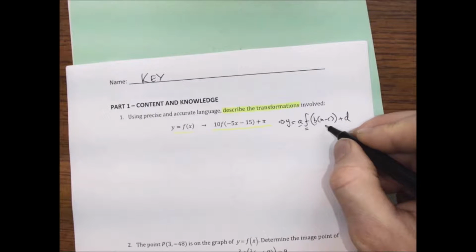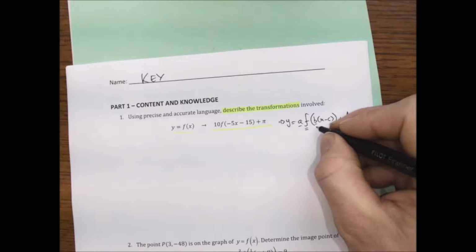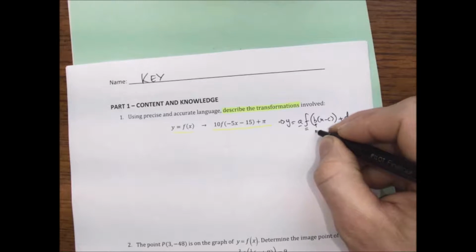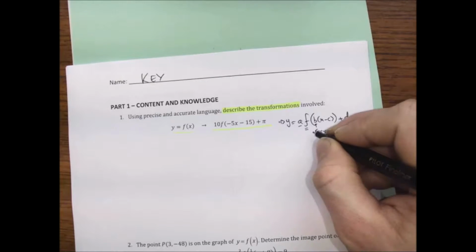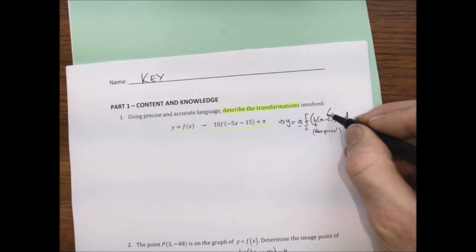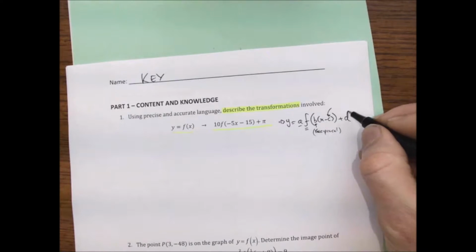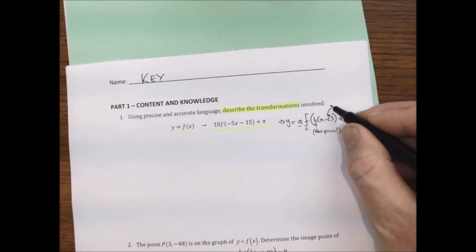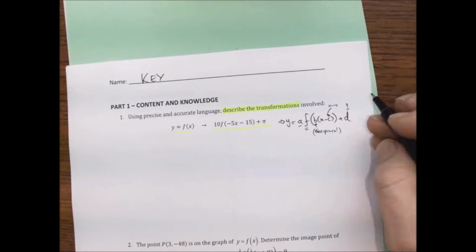B flips it across the y-axis, or compresses or stretches by an inverse or reciprocal. So remember that. C shifts it left to right, or translates it left to right, and d translates up or down.